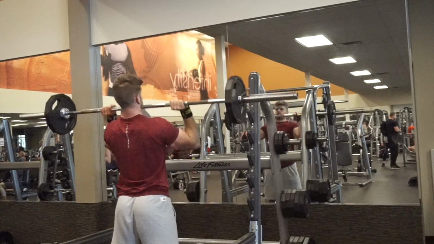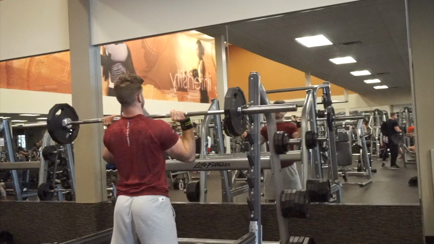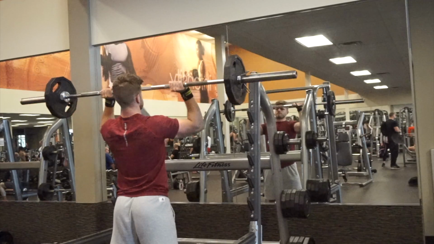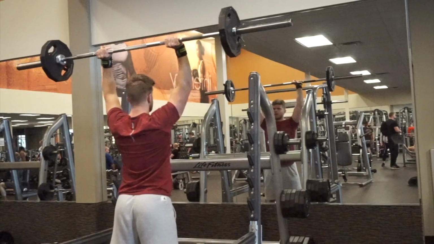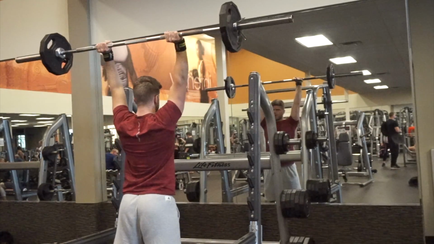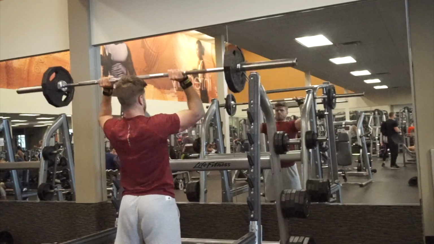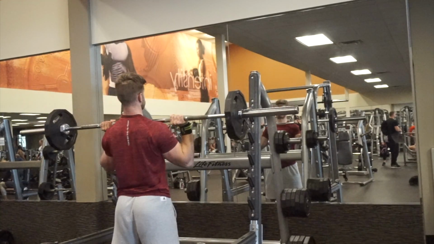Probably the one big criticism I would have of myself here would be the fact that I'm flexing the wrists a little bit too much and just allowing the bar to sit more in the palms rather than the actual hands themselves being locked in.